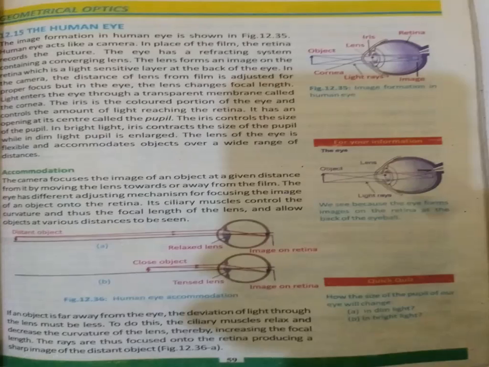We have two other things, the cornea and the iris, that control the light entering into the eyes. The iris is the colored one, and it controls the amount of light entering into the eyes. So I repeat it now. I read: the image formation in the human eye is shown in figure 12.35. The human eye acts like a camera.